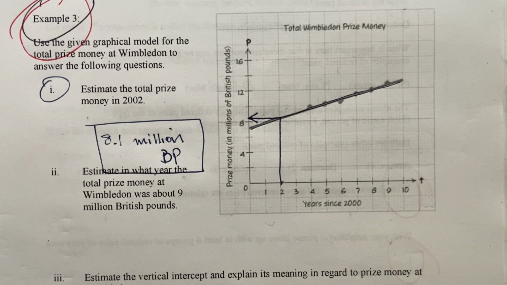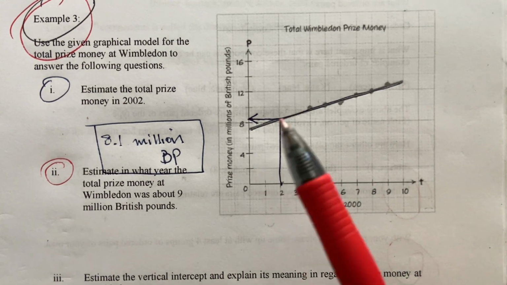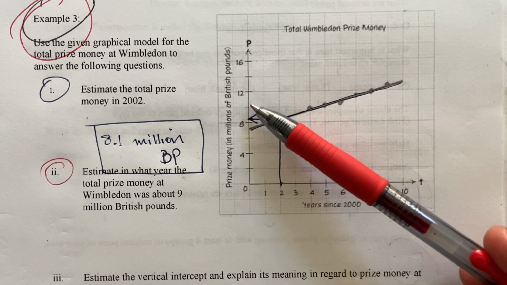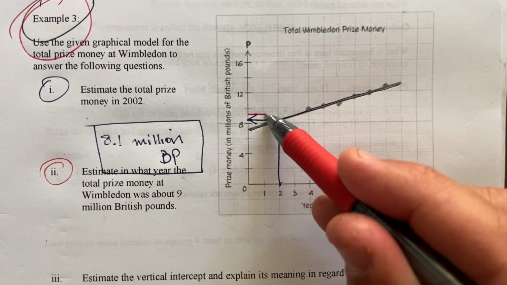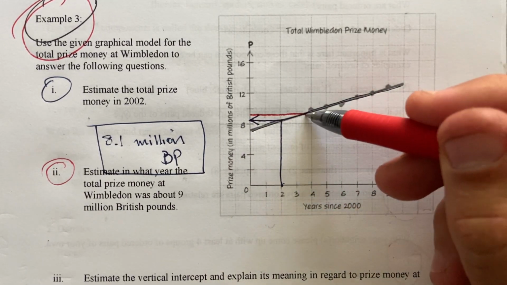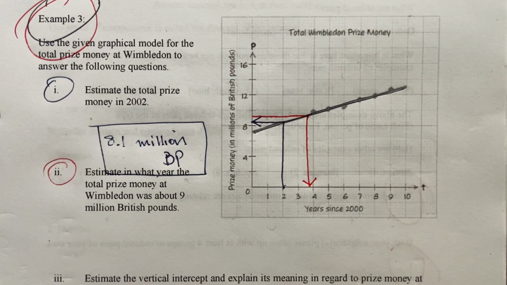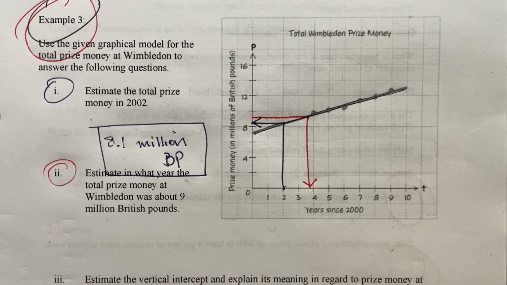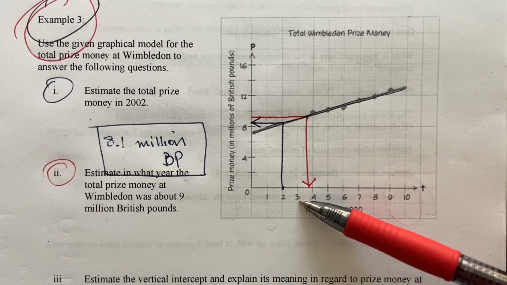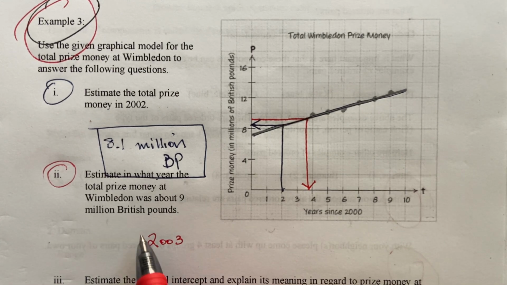Part 2 says estimate in what year the total prize money at Wimbledon was about 9 million British pounds. So here's 8, here's 10, 12. So 9 would actually be right in the middle here. So I would go out from there, hit the line, and then track that down to what year for part 2. So in what year? So this is in the third year after 2000. So I'd say 2003.